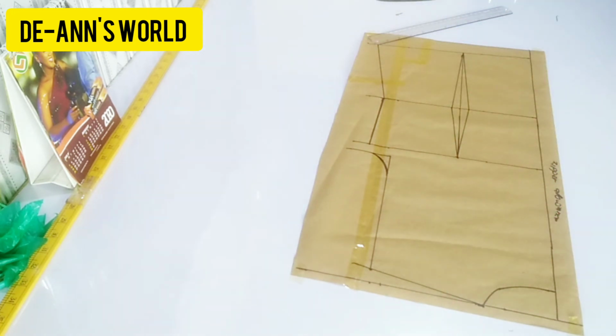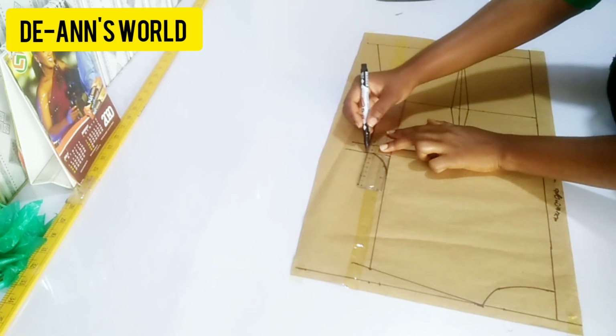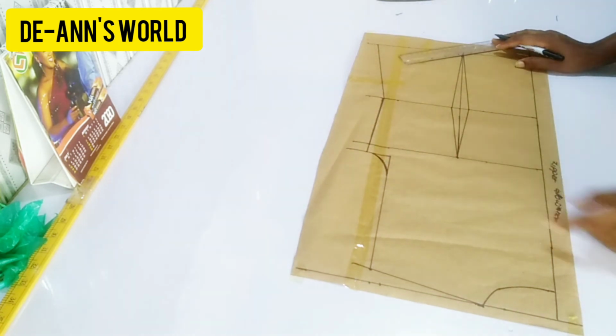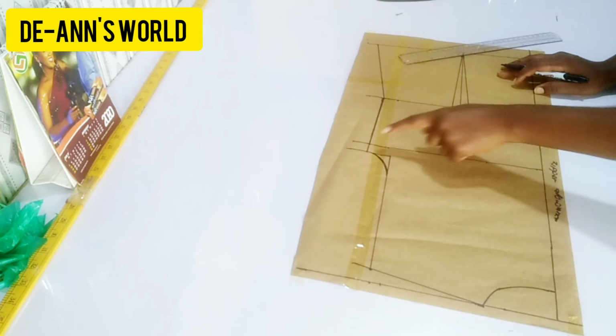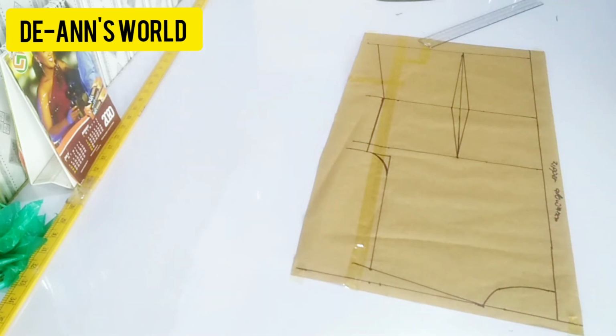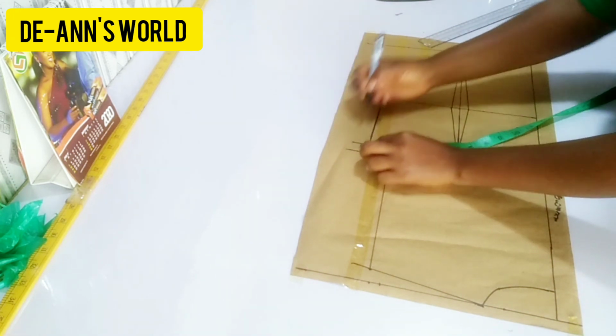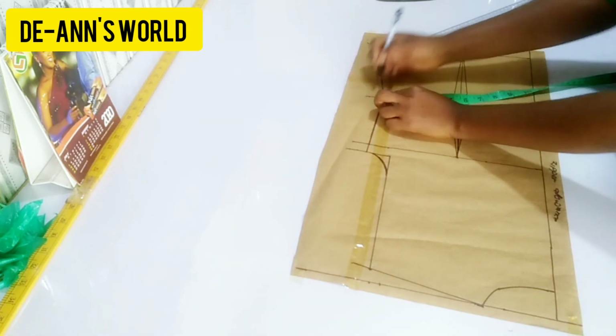I'll be teaching you a very advanced way of drafting your basic bodice pattern, but this is very good for beginners. Okay, so the next thing is to just go ahead and add our 0.5 inches all round.